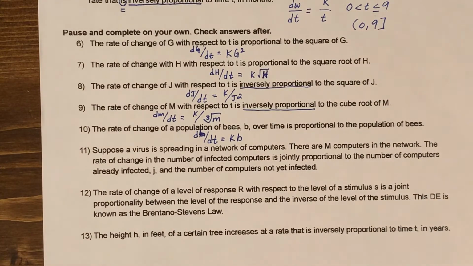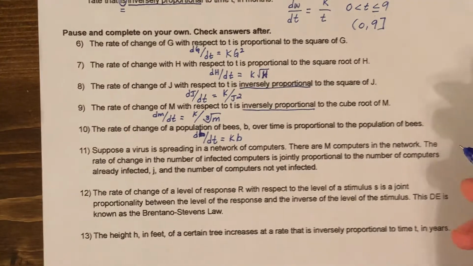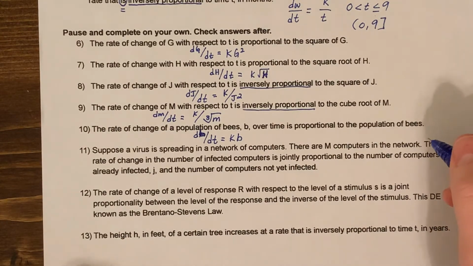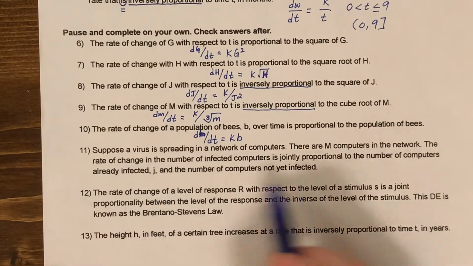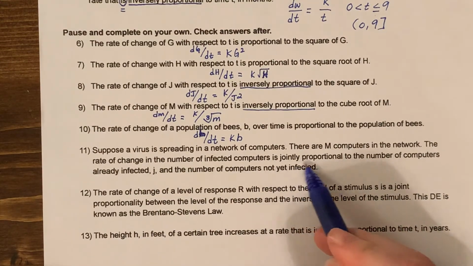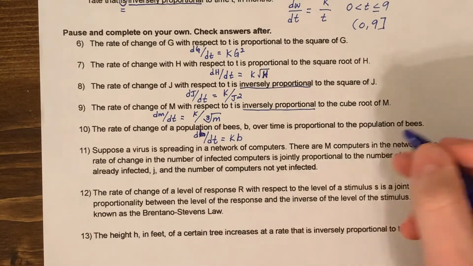All right, this is where it gets a little crazier. Suppose a virus is spreading in a network of computers. There are m computers in the network. The rate of change in the number of infected computers is jointly proportional to the number of computers already infected, j, and the number of computers not yet infected. Okay, so a lot of information there. So first thing I want to figure out is what this rate is going to be. So we need to know what the number of infected computers is. So it said is jointly proportional to the number of computers already infected, j.